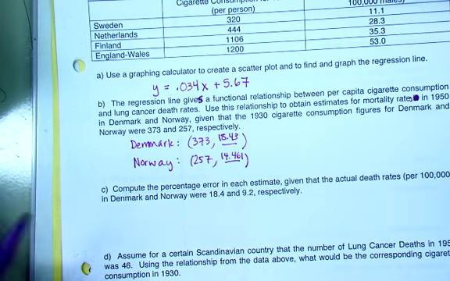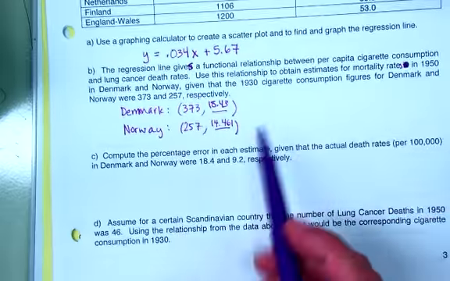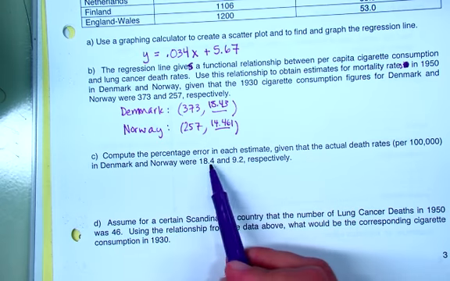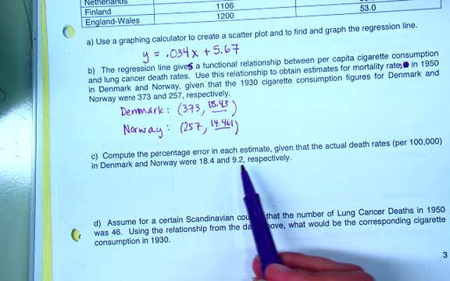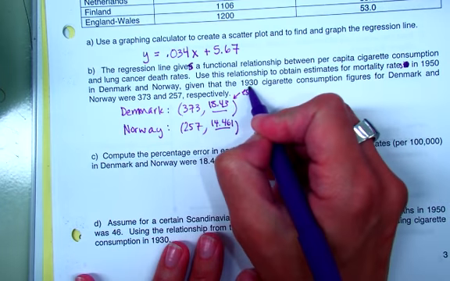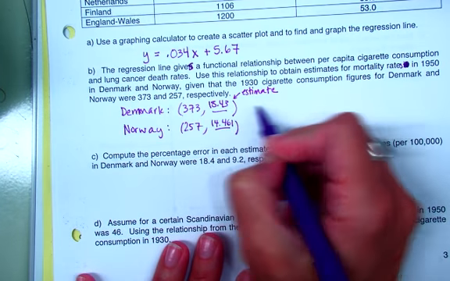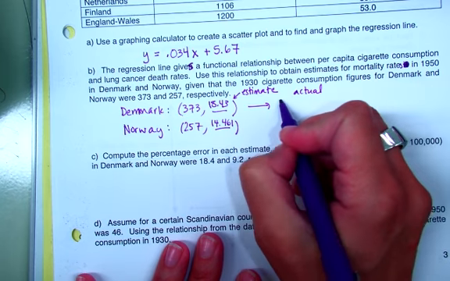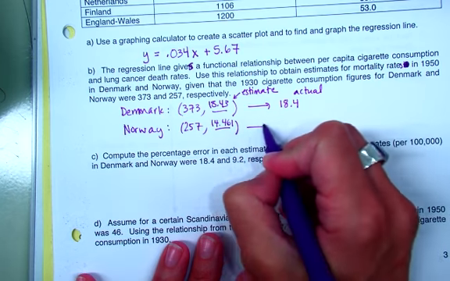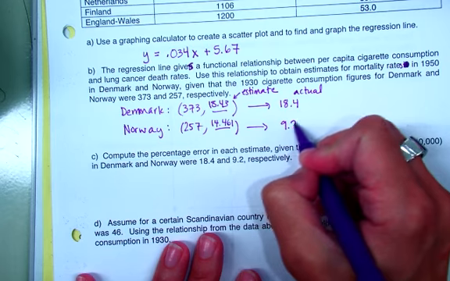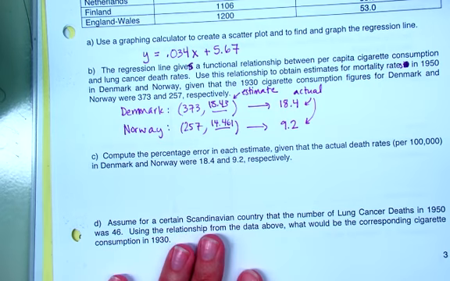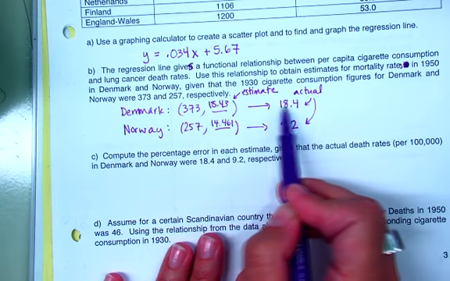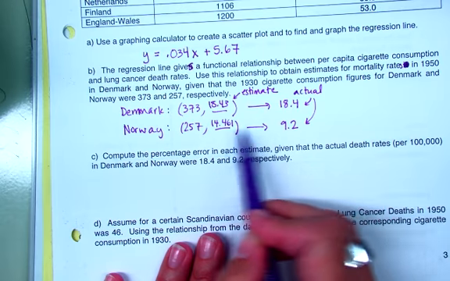Part C, compute the percentage error in each estimate, given that the actual death rates were 18.4 and 9.2. Okay, so this was our estimate. And if we compare it, the actuals were 18.4 for Denmark, and the actual was 9.2 for Norway. Okay, so the Denmark one was very close, but the Norway one was not very close.